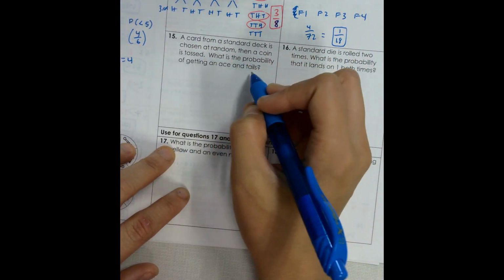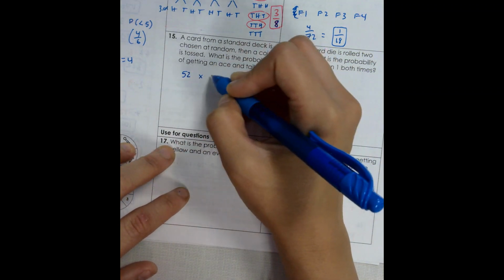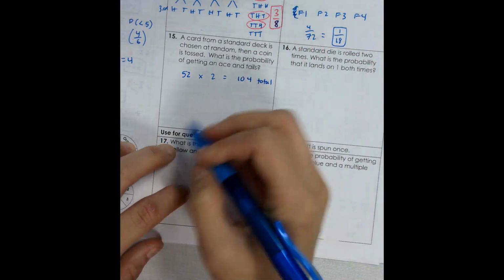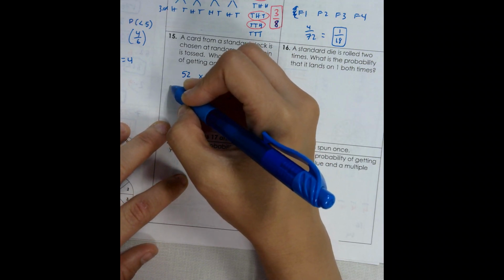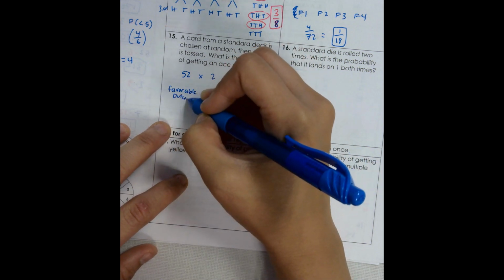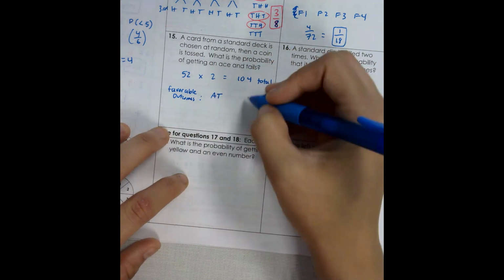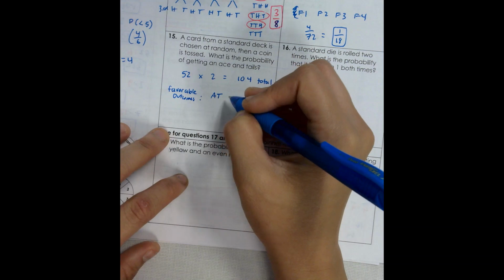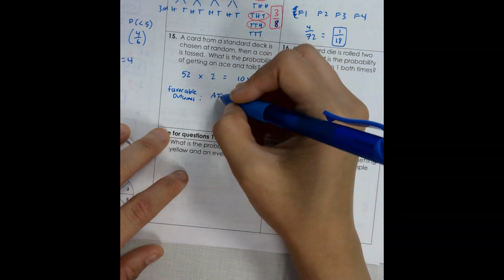Okay, a card from the standard deck is chosen at random, then a coin is tossed. What is the probability of getting an ace and tails? So 52 times 2 equals 104 total. Winners, we'll call it favorable outcomes: ace, tails.